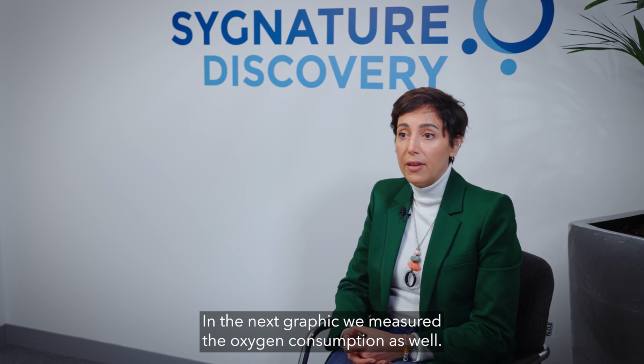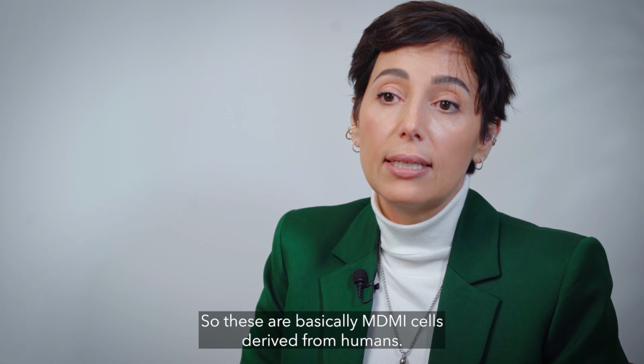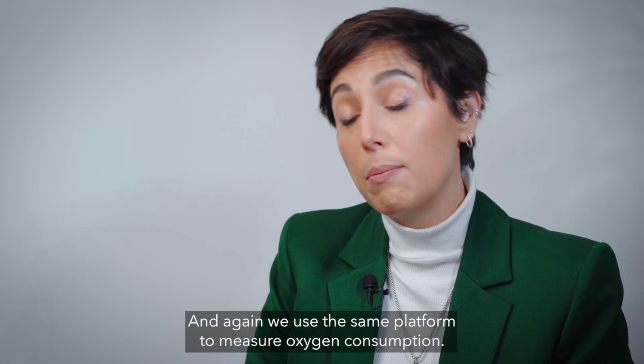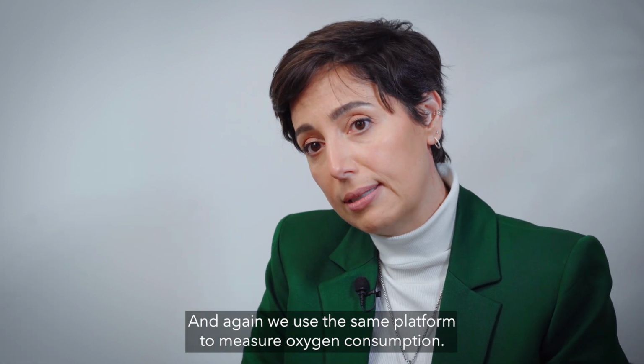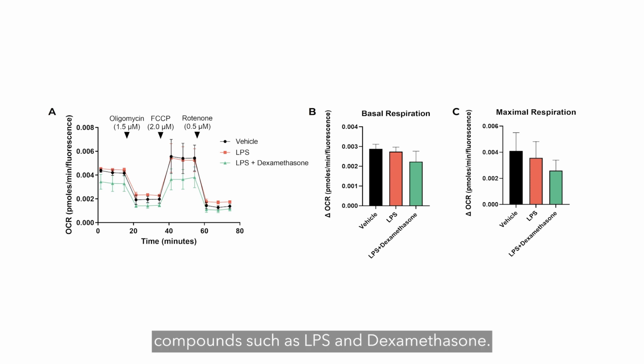In the next graphic, we measure the oxygen consumption as well, but using MDMI cells, which are derived from humans. Again, we use the same platform to measure oxygen consumption. In this experiment, cells were exposed to different compounds such as LPS and dexamethasone.